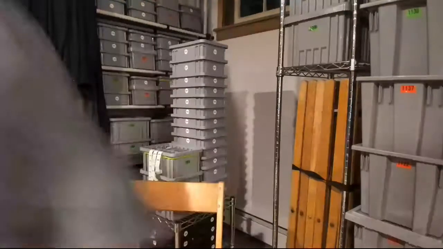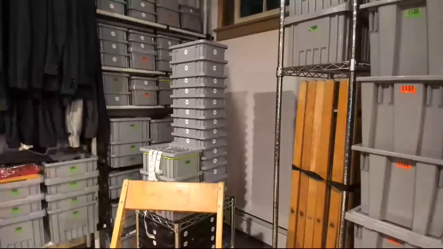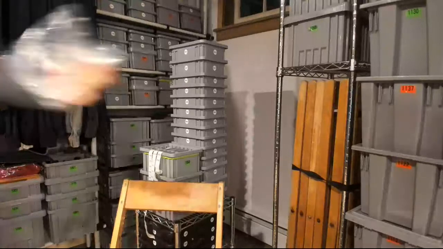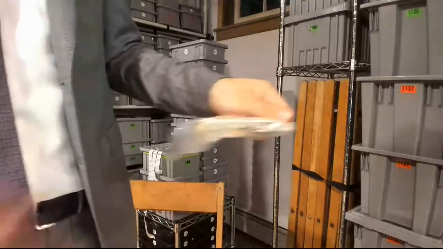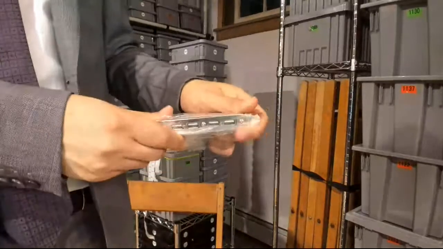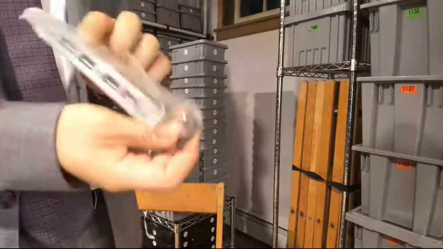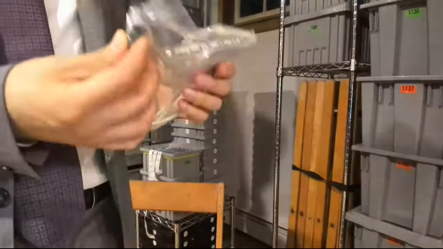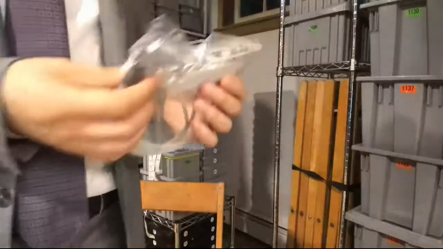Like, here's something. There we go. You ever bought one of these, maybe? It's a USB that goes in a PCI slot and has the motherboard headers. And I've gotten these from time to time.